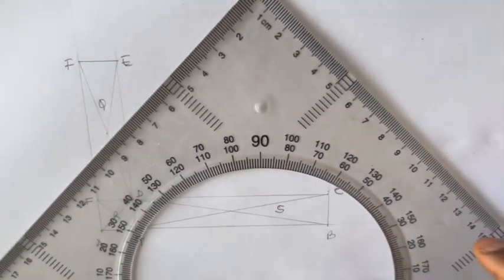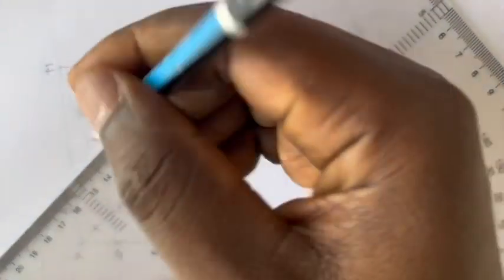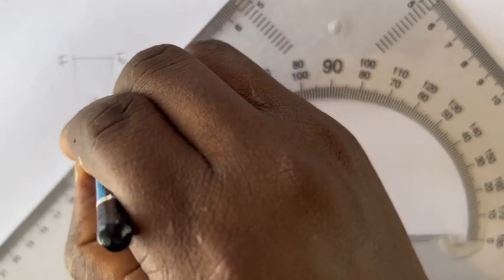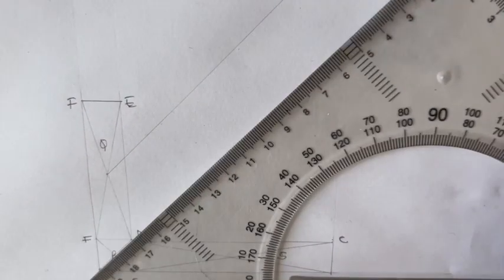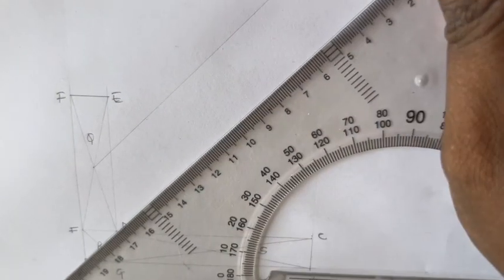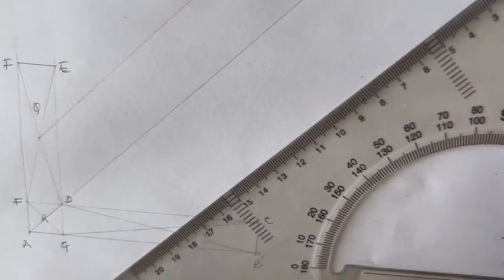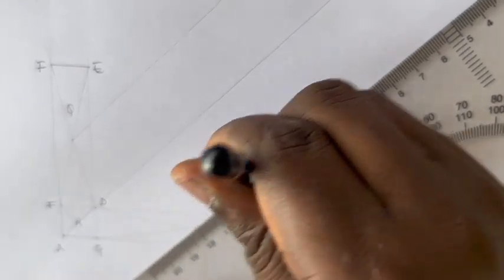So let me get this first. So I would like to project these ones up. So from this side, I'll pick here, and then I'll project at an angle of 45, right? Then the center of this one too, I'll project at an angle of 45, right? And then from this side S, I'll project again at an angle of what?